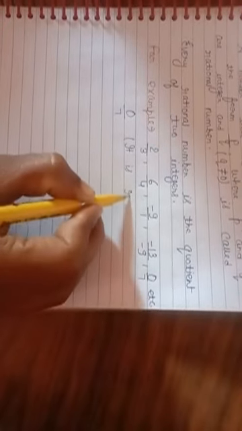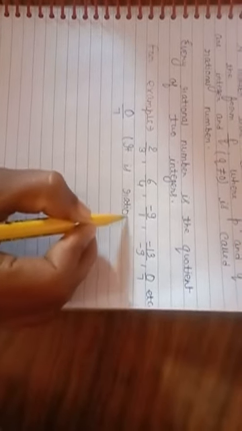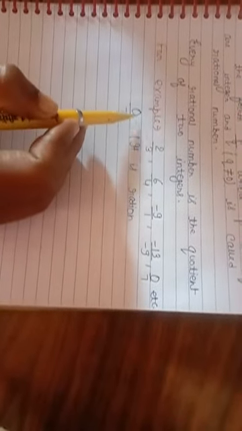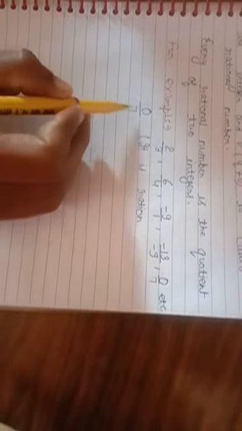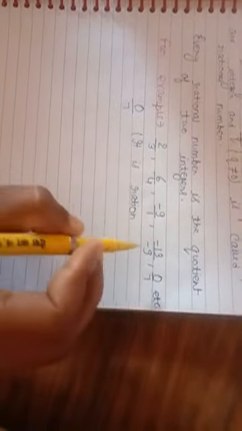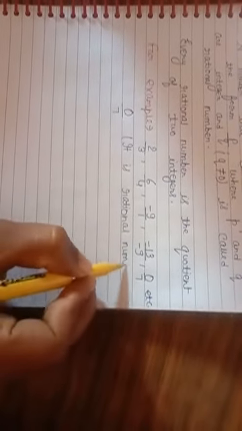But here is one example: 0 upon 7. It is a rational number because 0 comes at the place of p, not at the place of q. 0 can come at the place of p, it doesn't matter, but 0 cannot come at the place of q.